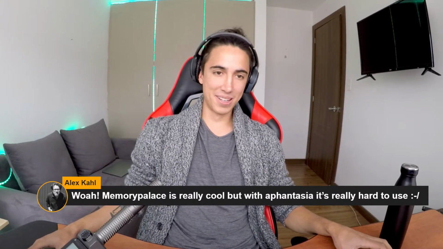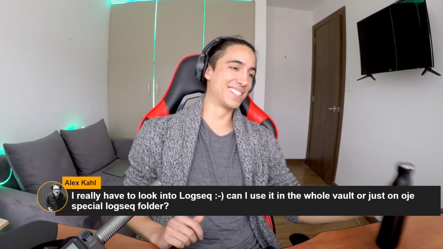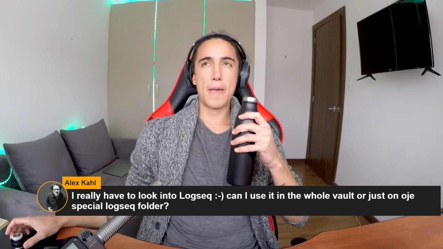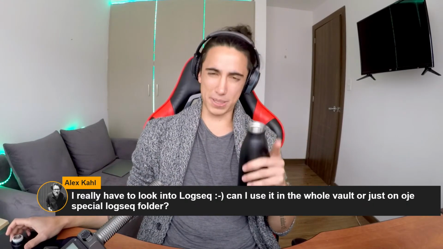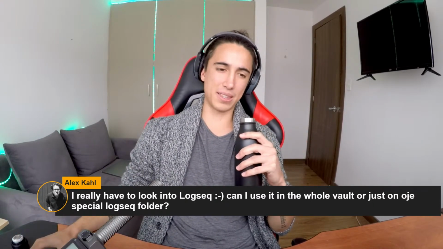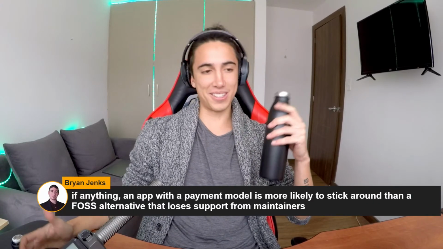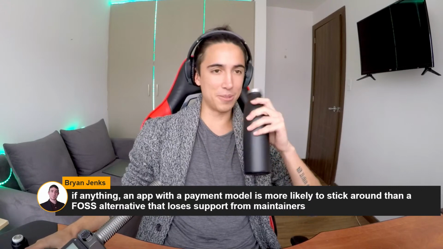I'm so dumb. I really have to look into Logseq. Can I use it with the whole vault or just a specific Logseq folder? I honestly recommend using Logseq with a specific Obsidian folder. That's just me. I think that's a better way to approach it. But yeah, Logseq is amazing. I have a course on it if you're interested. I also have a couple of videos on my YouTube channel you can check out.